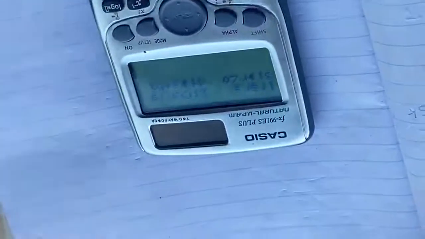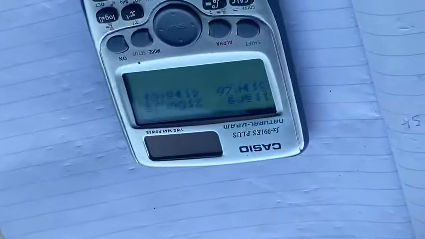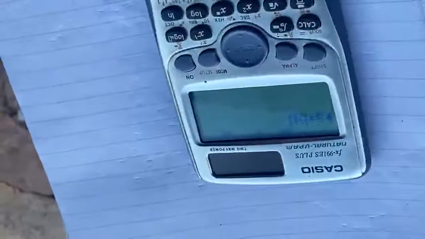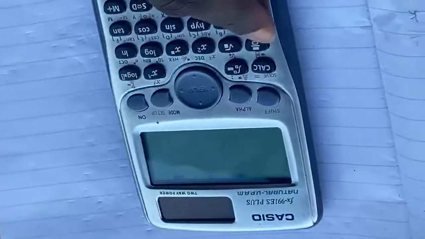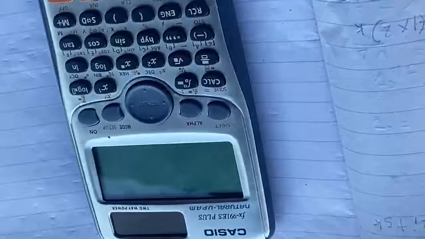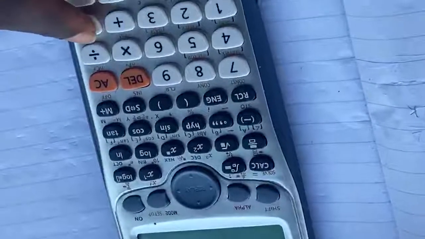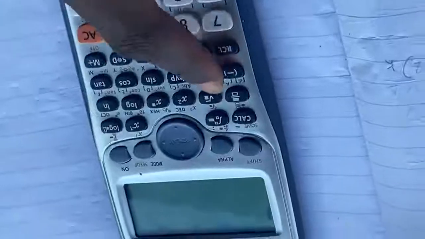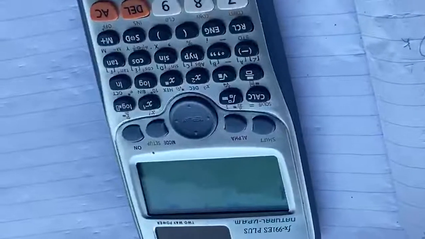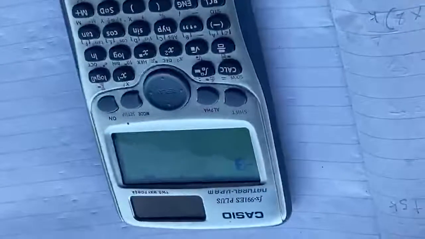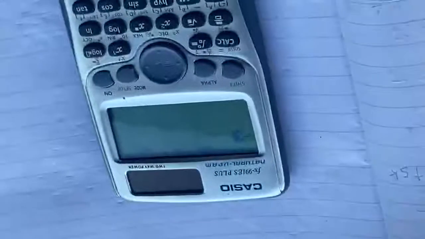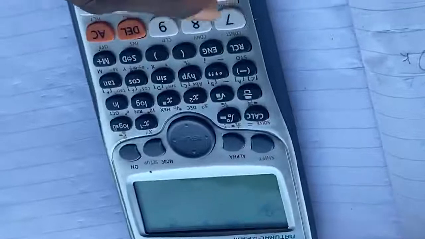Since our question is in rectangular form, what do we do? Click number 4 button, and this will display on the screen. Then you just click your AC to clear it out. So to solve it now, click the minus sign here. You can use this one, you can still use this one, anyone you want to use, but sometimes it's advisable to use this one. But let me just use this one here, which is minus 3 plus 4.